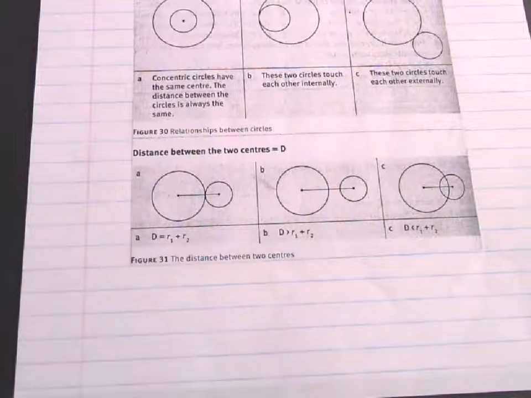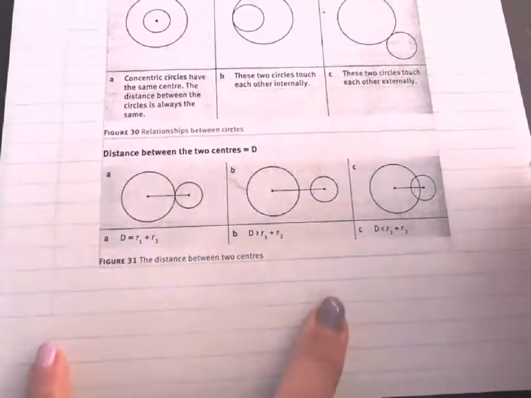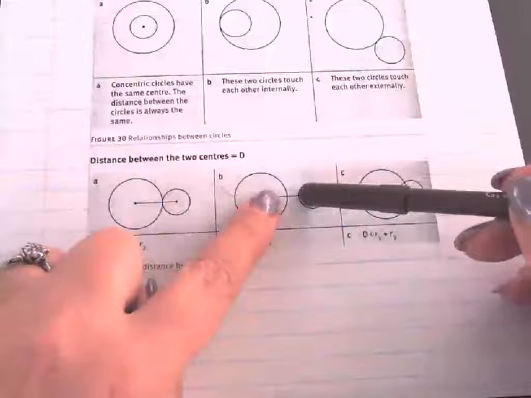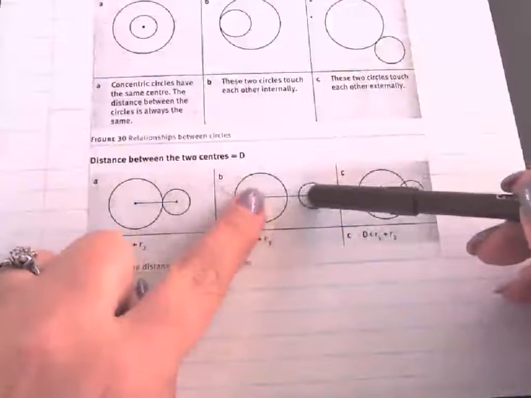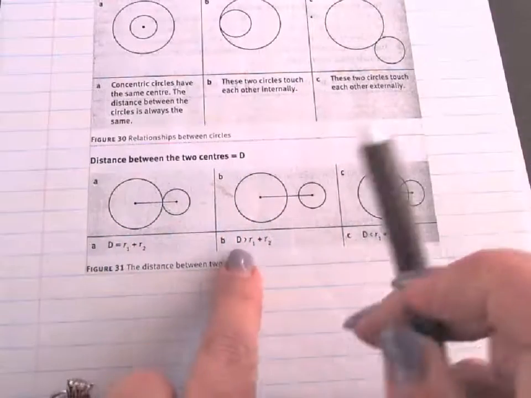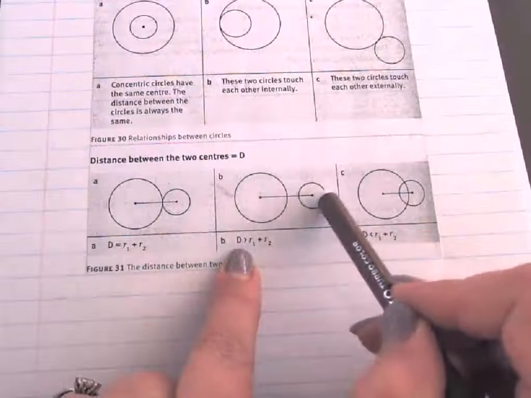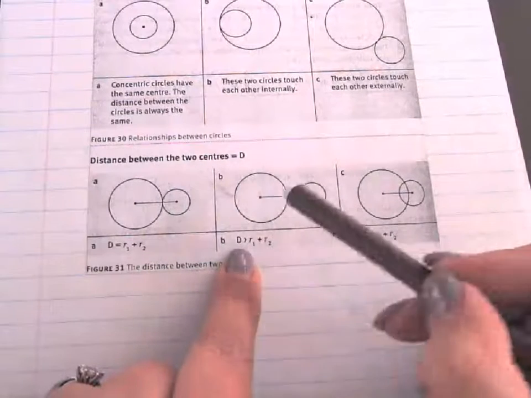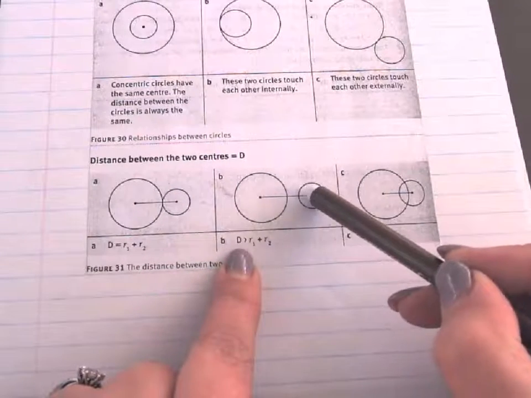They touch externally. However, if you move the smaller or the bigger circle a little bit apart from the other one, the distance between the two centers will be larger than this radius plus that radius.